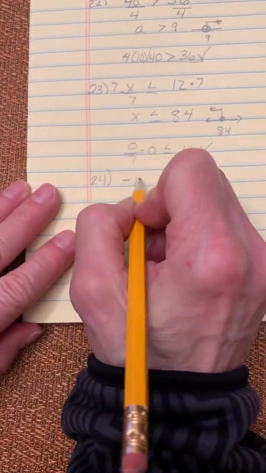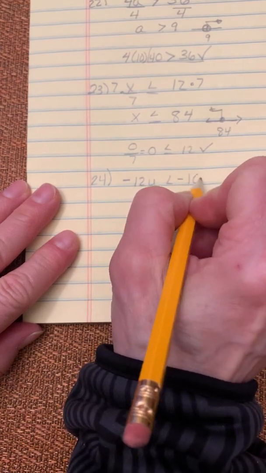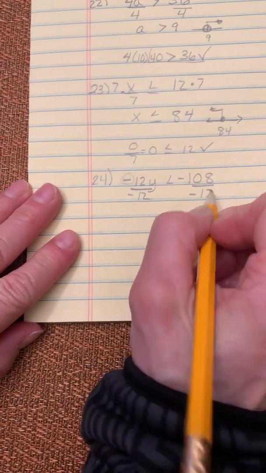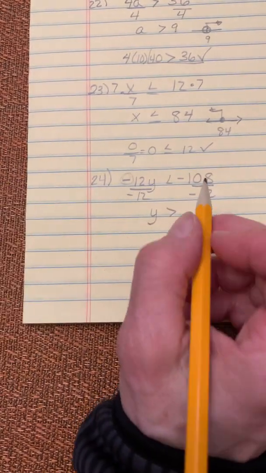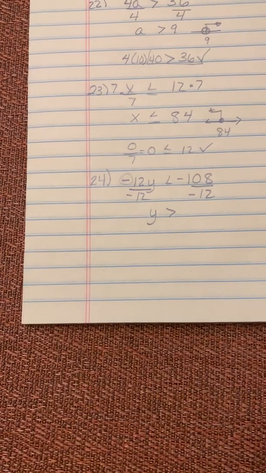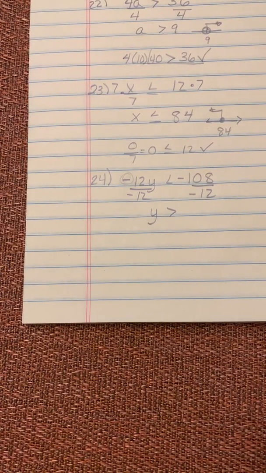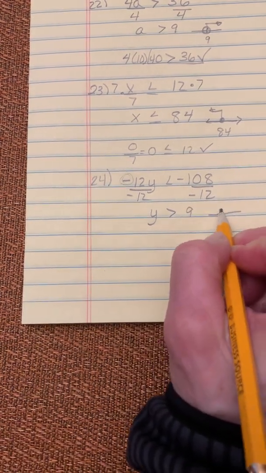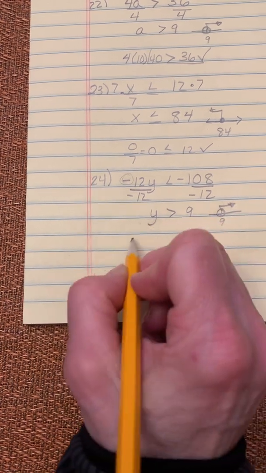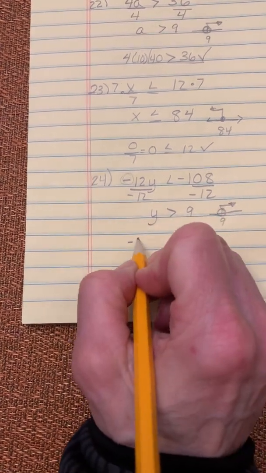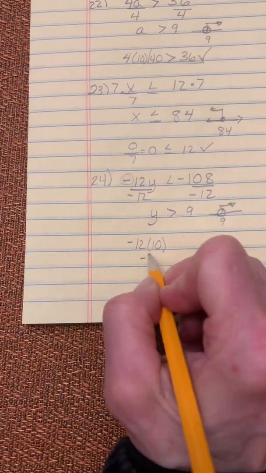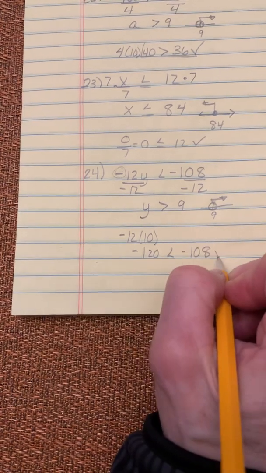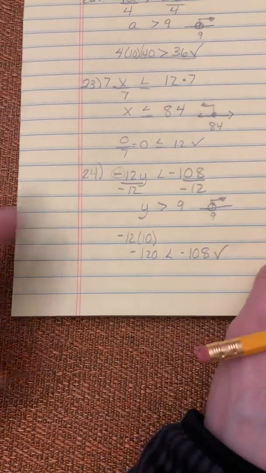Now, because of that negative, this is when you're going to flip that inequality. This is where you just absolutely, positively cannot forget to flip that inequality sign. And you would know you did it right or wrong if you go to check it and it doesn't work. So I have 9. It's open and it's everything greater than 9. So plug in 10. Negative 12 times 10 is negative 120. Is that less than negative 108? It is, so it worked. If I didn't flip it, it wouldn't have worked.